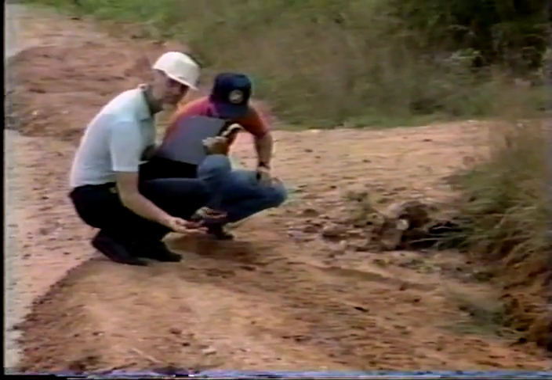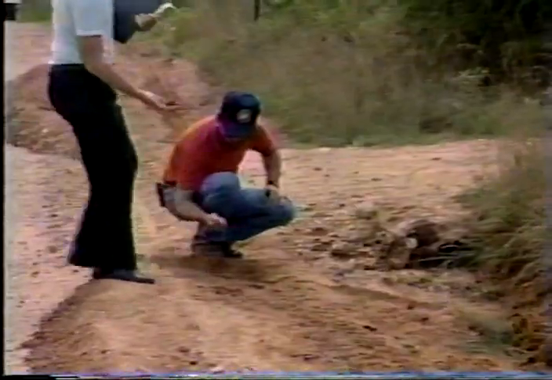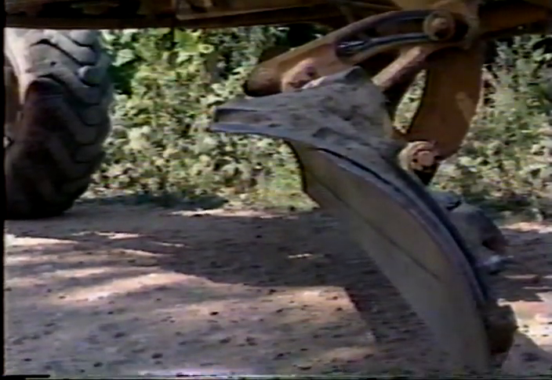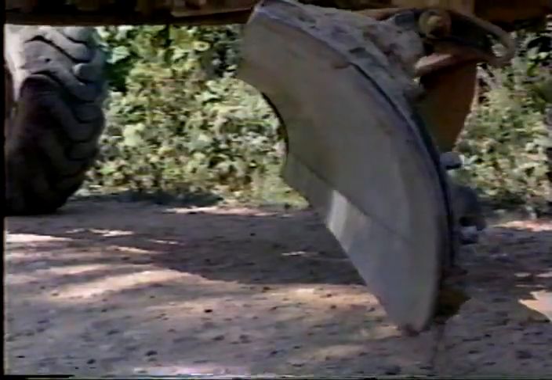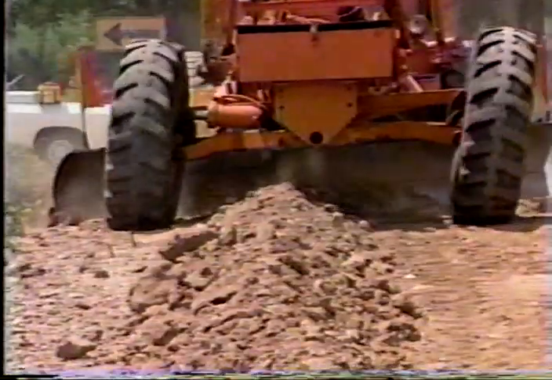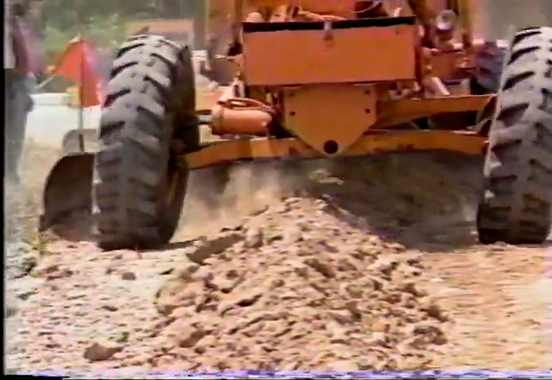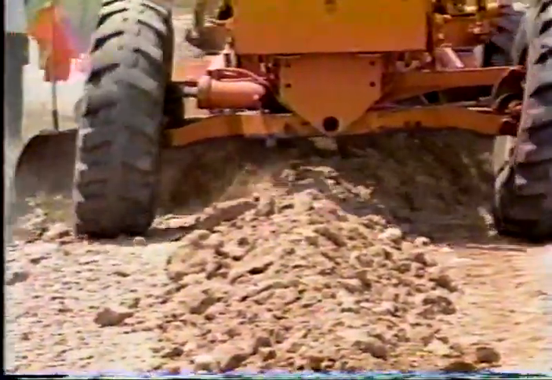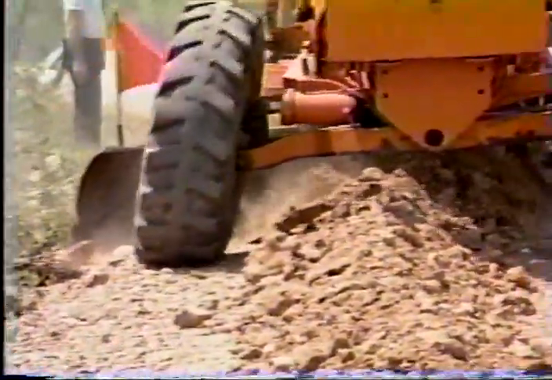Next, check the condition of the roadway. If it is soft, the road may be reshaped by first putting the grader blade in the cutting position. The bottom edge of the blade should be in front of the top, and the blade should be angled 30 to 45 degrees. This provides a mixing action as the aggregate rolls along the blade toward the center of the road.